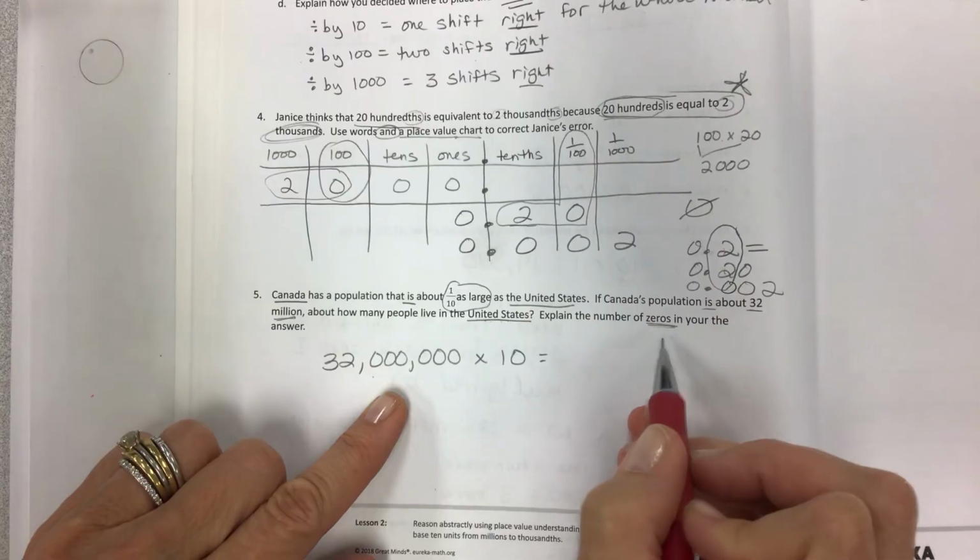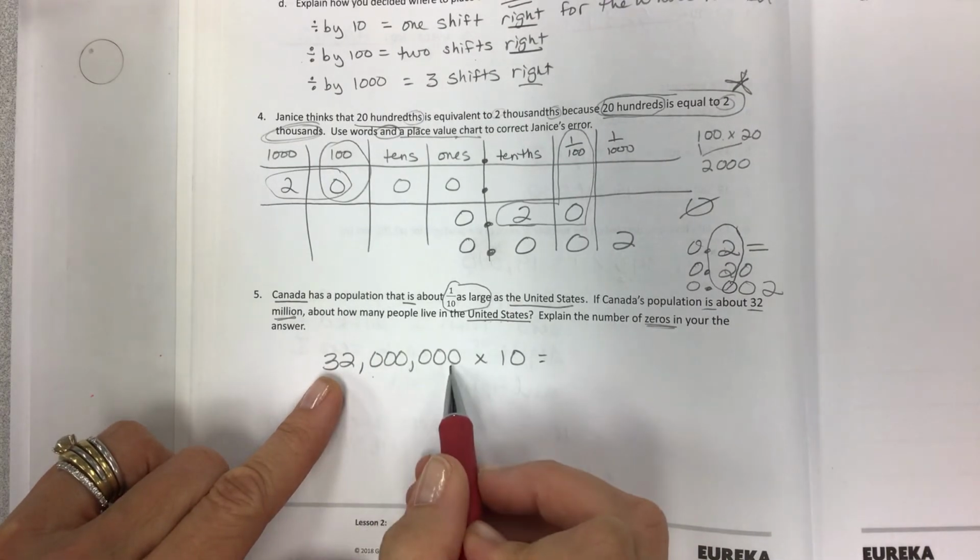Now, how do I figure out how many zeros? Well, I'm going to take my 32 million.